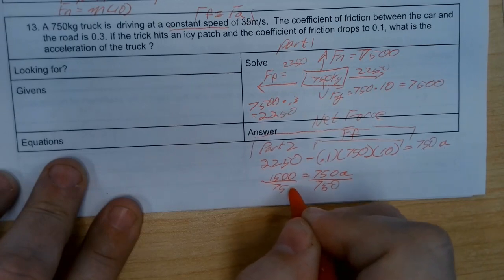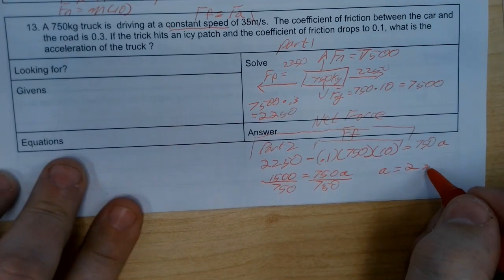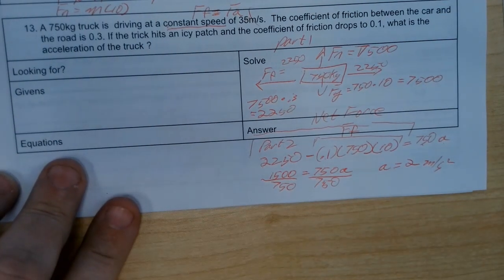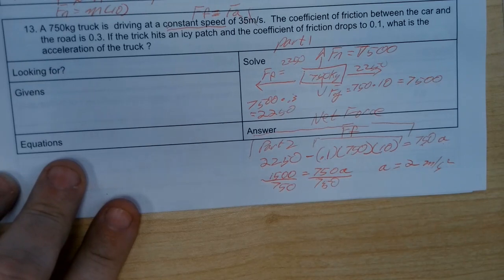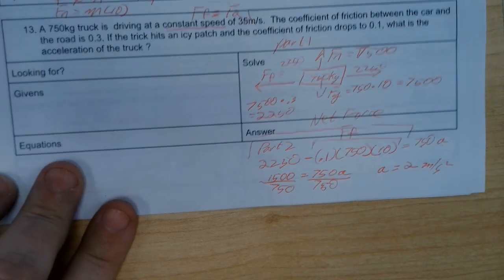And a is equal to 2, in meters per second squared. So the acceleration on this car is now going to be 2 meters per second squared. I'm sure, hopefully, this is not a scary event for the passengers and the drivers, but that's the acceleration now.